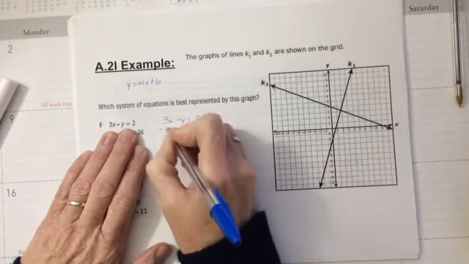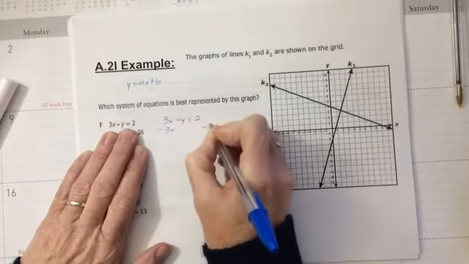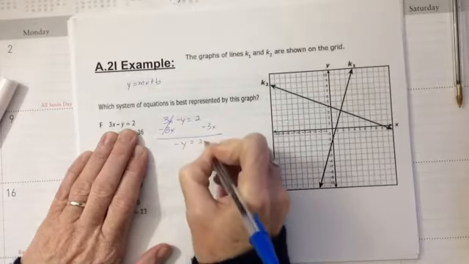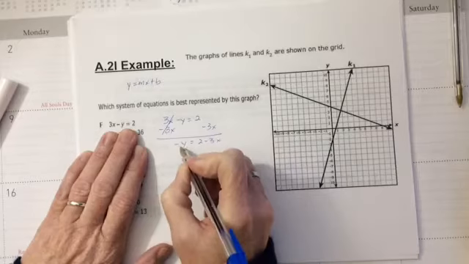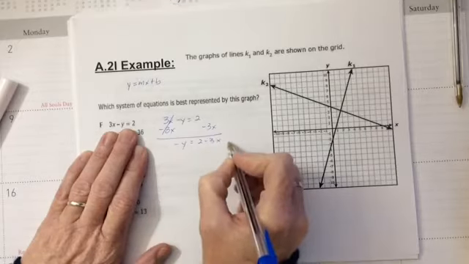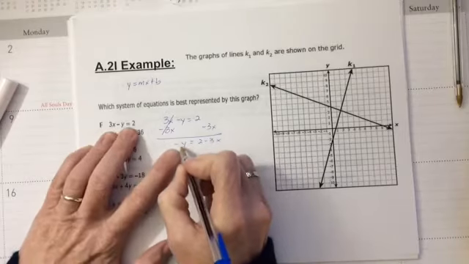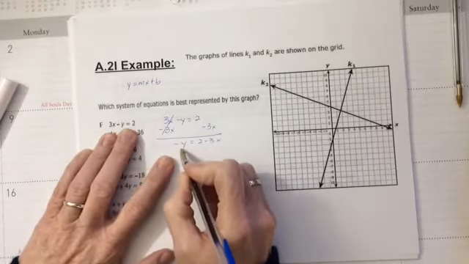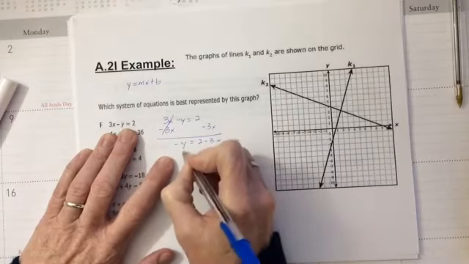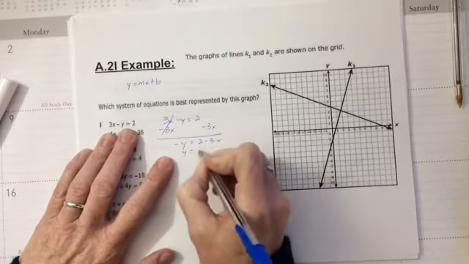Step 1, move the x. And that gives us negative y equals 2 minus 3x. We need to multiply everything by negative 1 to switch the y, since we can't have a negative y. Or you can divide everything by negative 1, whatever you want, either one. All you're doing is switching the signs when you do that.